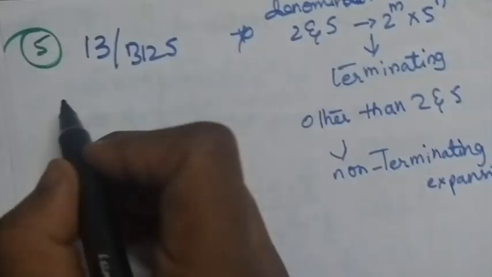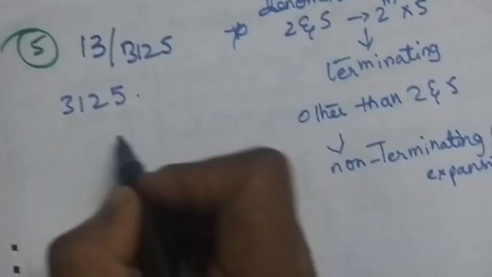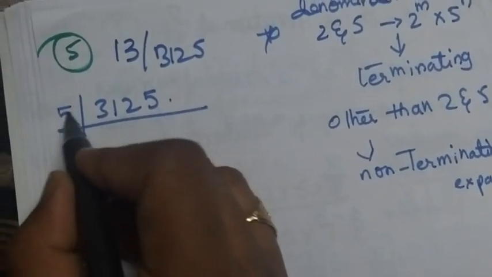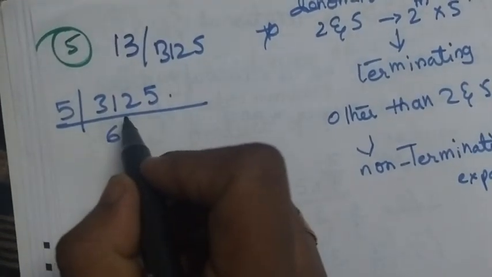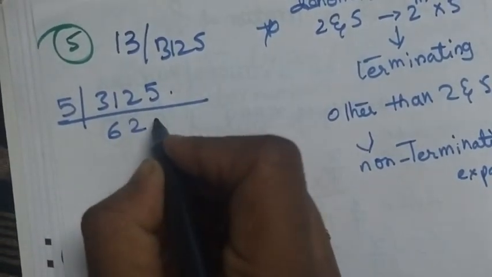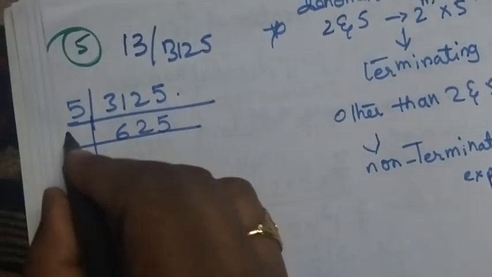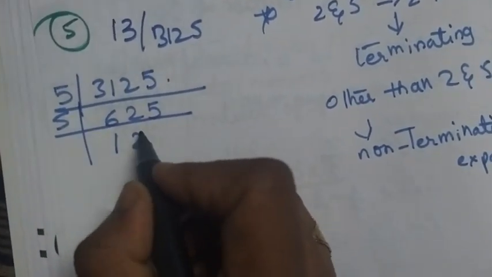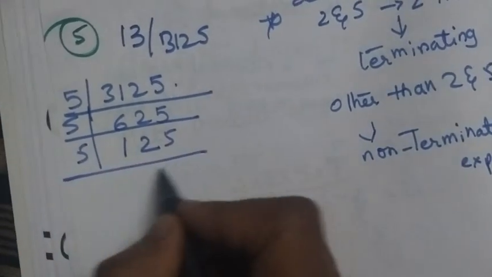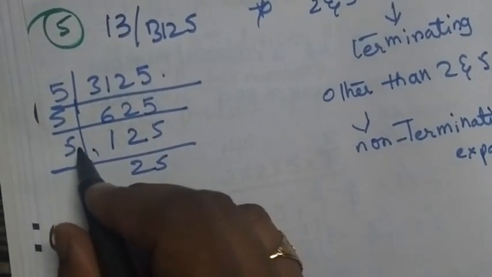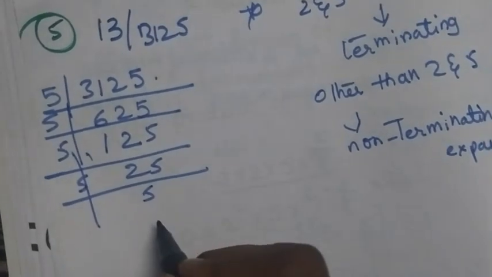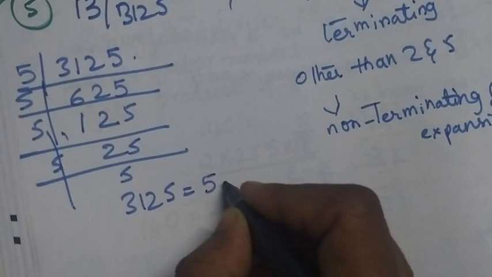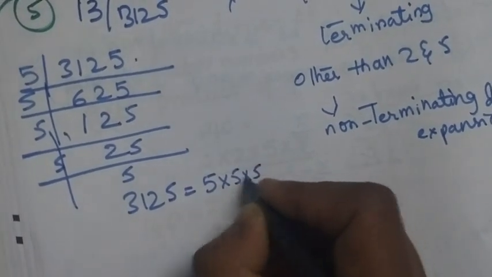Here the denominator is 3125, so we have to divide with prime numbers. 5 sixes are 30, 5 twos are 10, 5 fives are 25, and again. So the denominator 3125 can be written as 5 into 5 into 5, repeated 5 times.